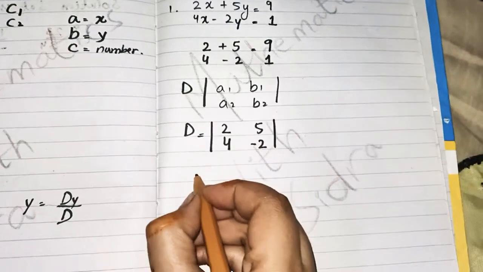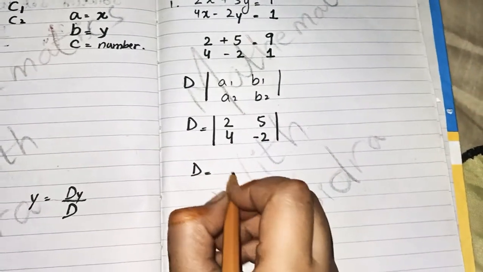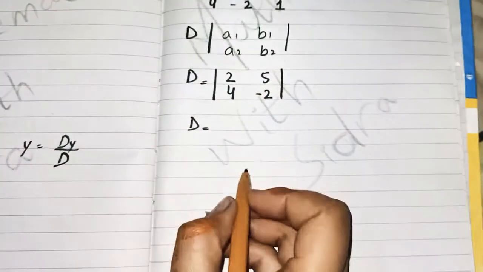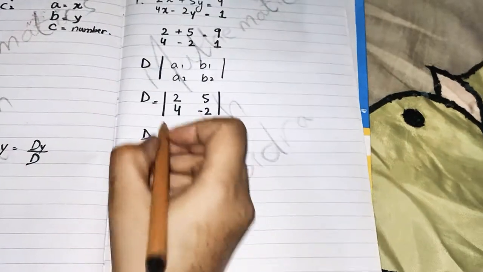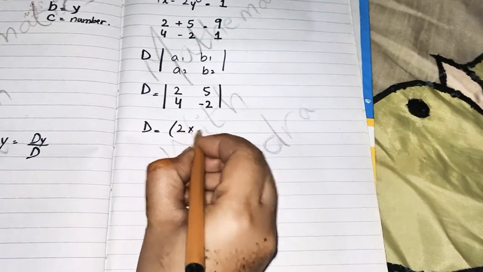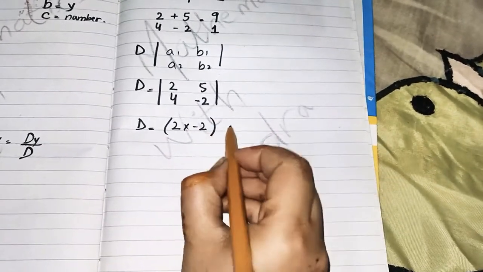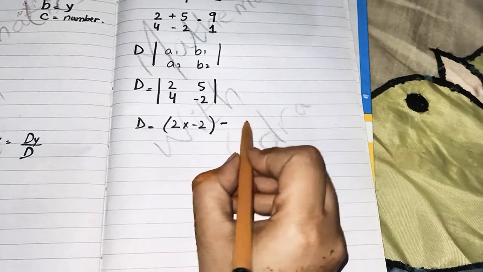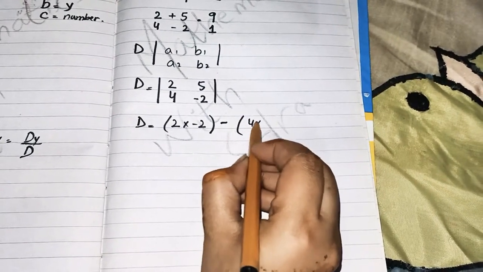Now what we simply have to do is cross multiply this. 2 multiplied by minus 2, and we have a minus here according to the formula, 4 multiplied by 5.